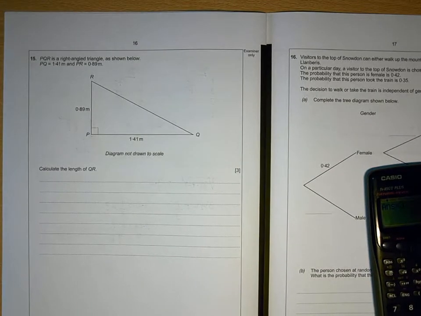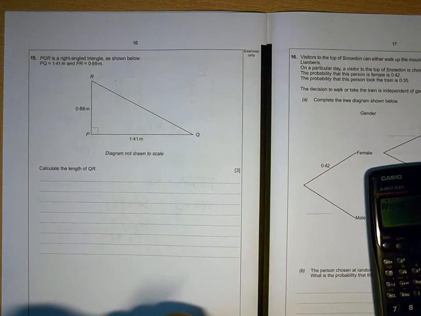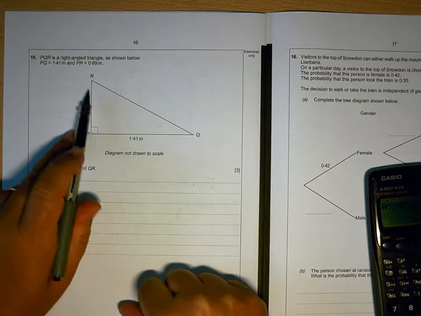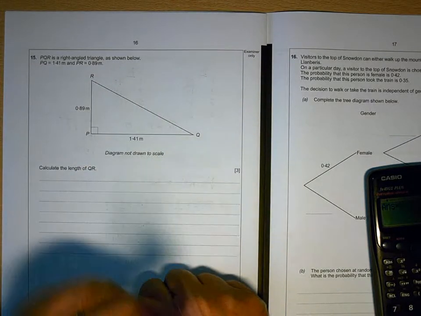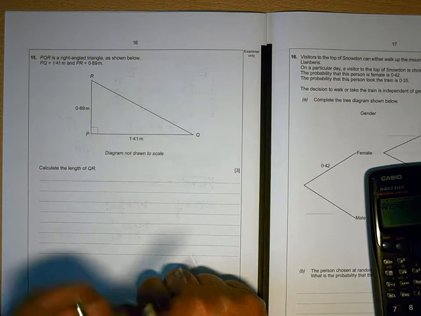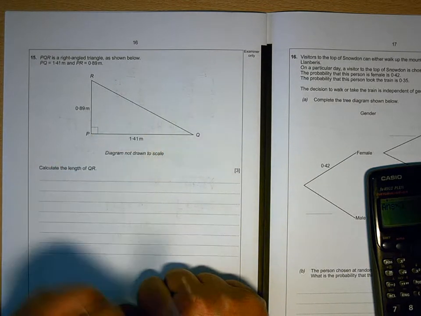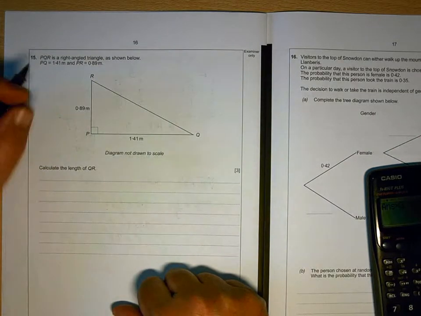Right angle triangles. PQR is a right angle triangle as shown below. PQ is 1.41, PR 0.89. Calculate the length of QR. We don't know any angles, we aren't being asked to find any angles, so it's not trig. This is Pythag. You're given a right angle triangle, you know 2 sides, you want to find the third. How do you do it?